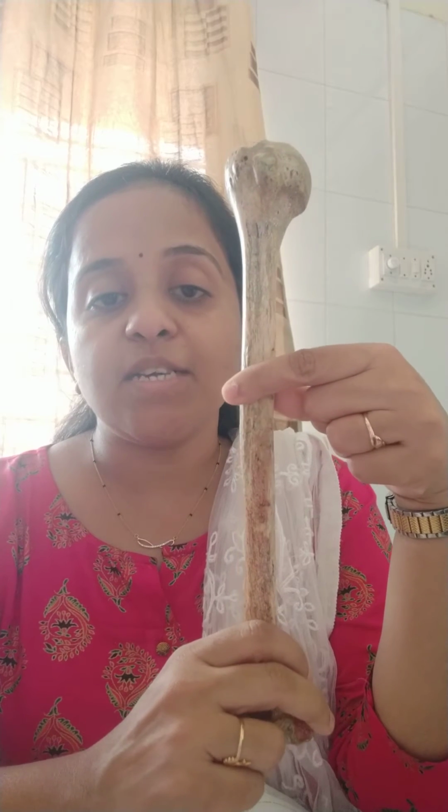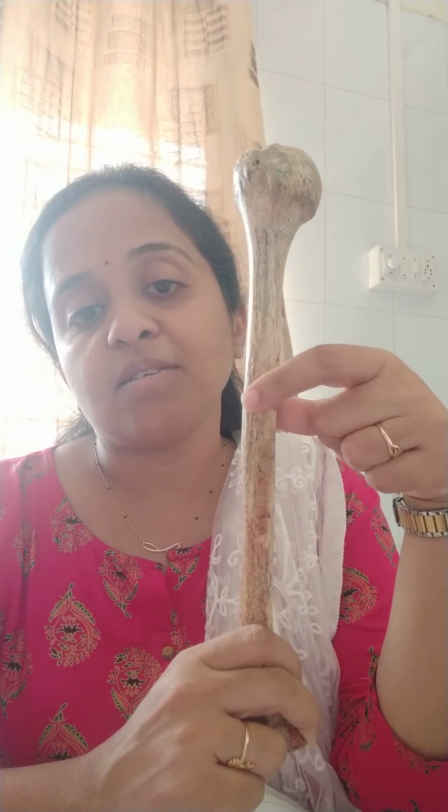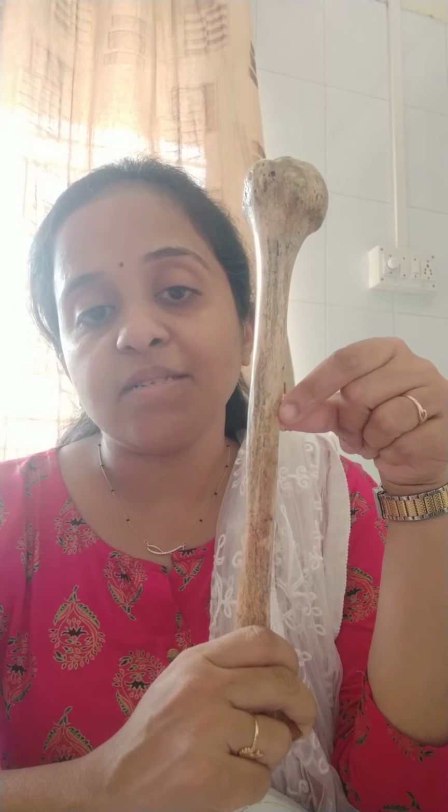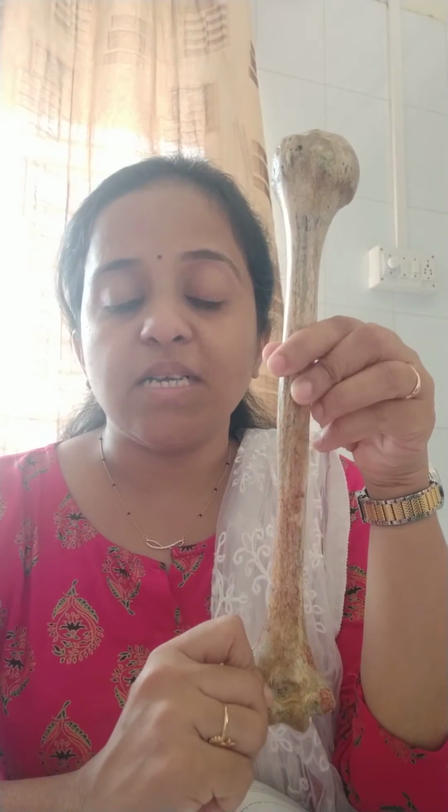Then coming to the shaft region, on the deltoid tuberosity, which is present on the anterolateral surface, in the mid of the anterolateral surface, on the deltoid tuberosity there is insertion of deltoid muscle, and similarly on the anteromedial surface, at the same level, there is insertion of the coracobrachialis muscle. So this is about the insertions.